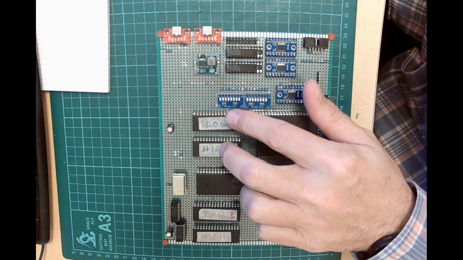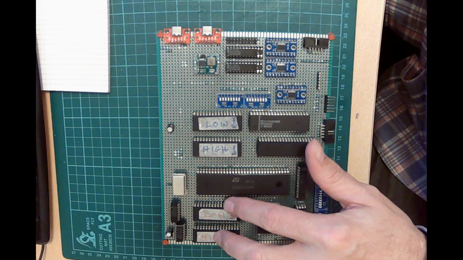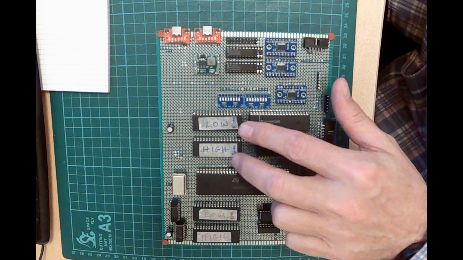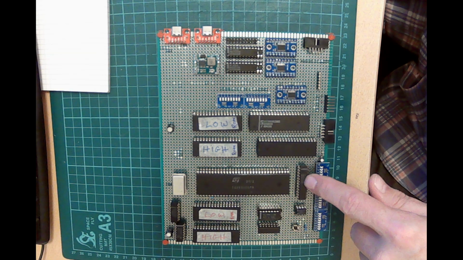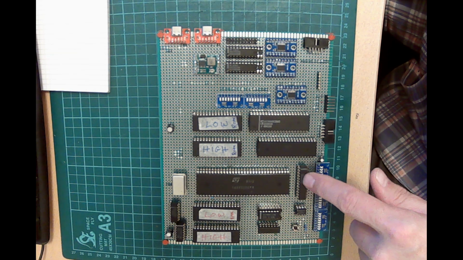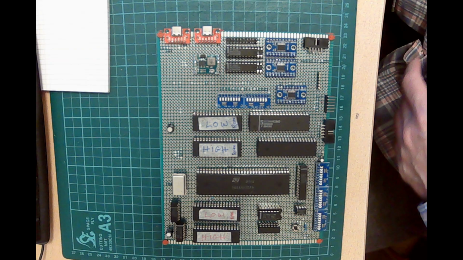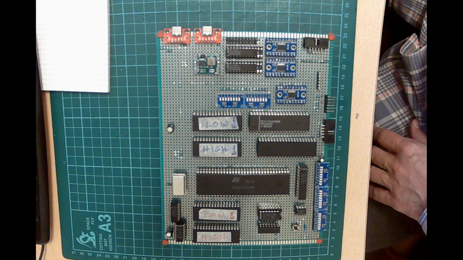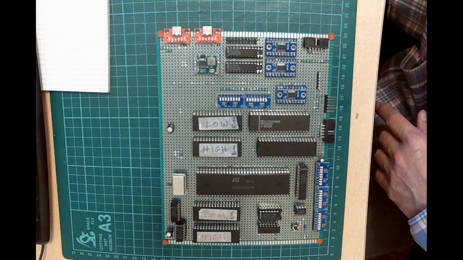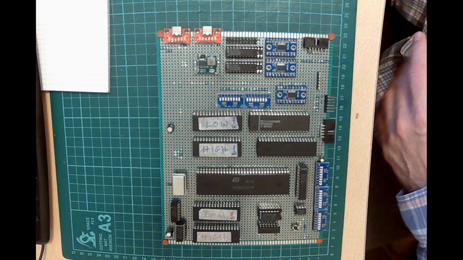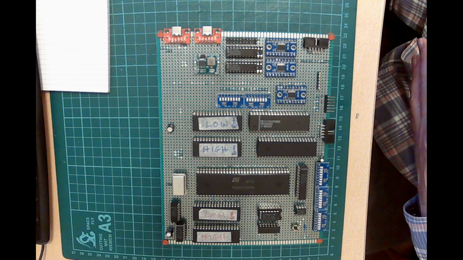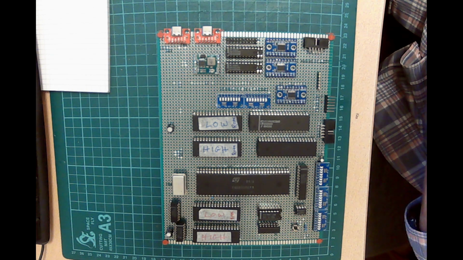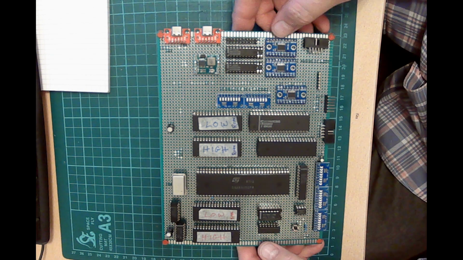Now these are 4 meg chips, but I was only able to address 1 meg of it because I was using the MMIO at a lower range. So I had to fix this because the logic wasn't right. And so what I did was I decided to introduce some NAND gates and memory mapping into this.